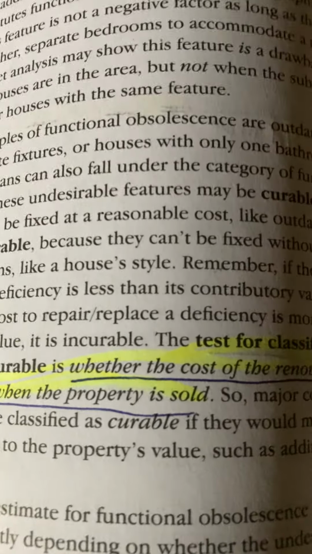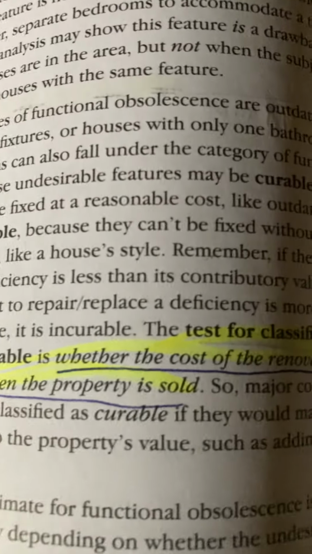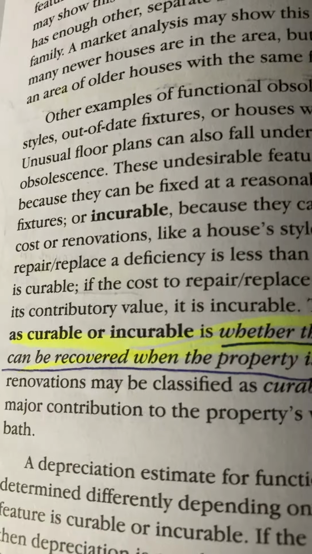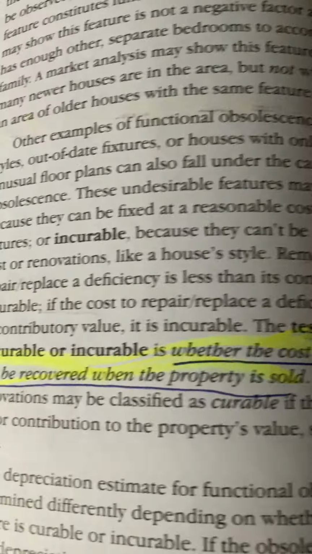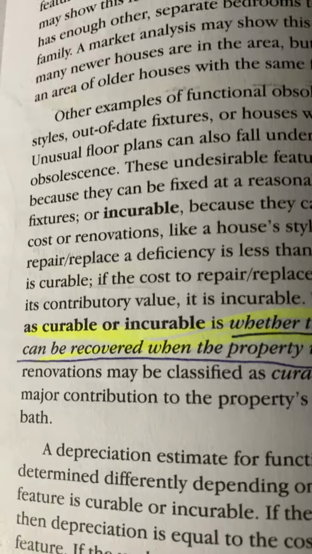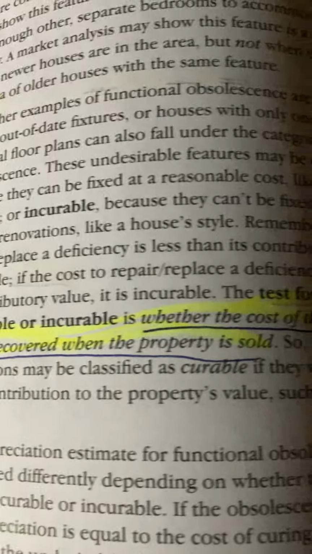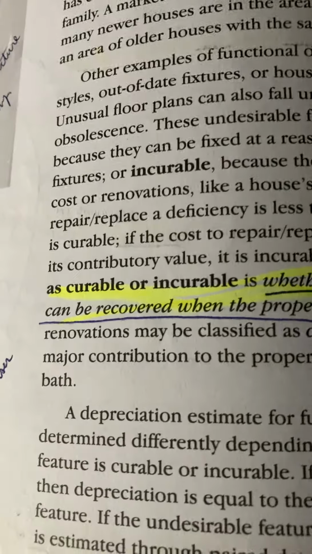These undesirable features may be curable because they can be fixed at a reasonable cost, like outdated fixtures, or incurable because they can't be fixed without major cost or renovations, like a house's style. Remember, if the cost to repair/replace a deficiency is less than its contributory value, it is curable.